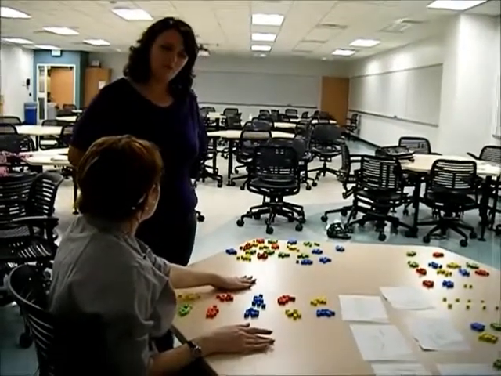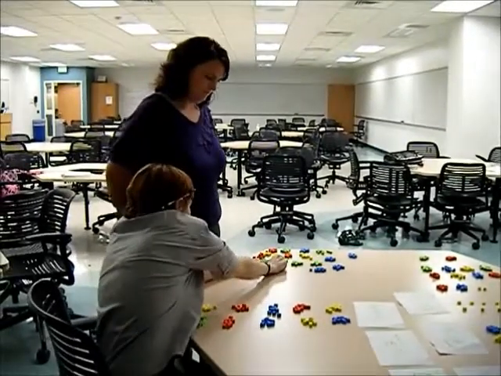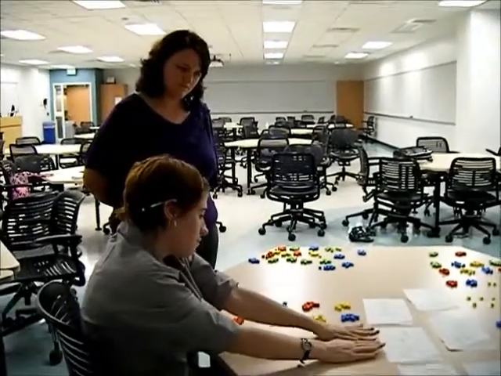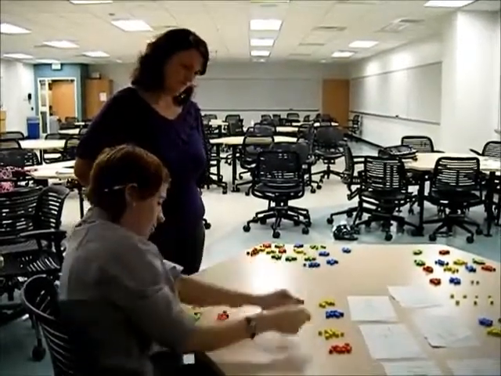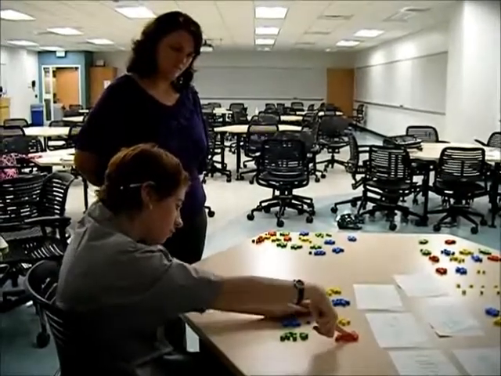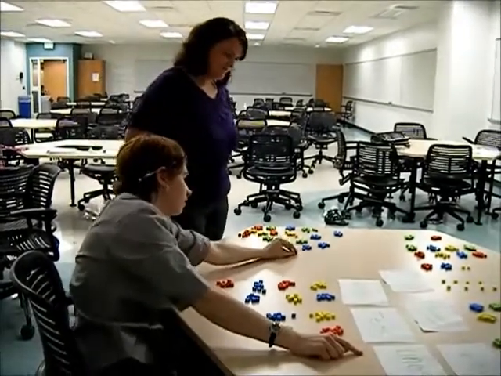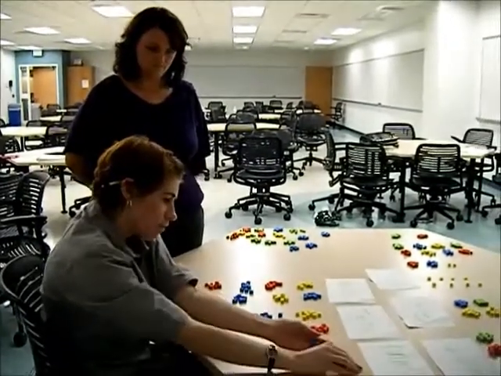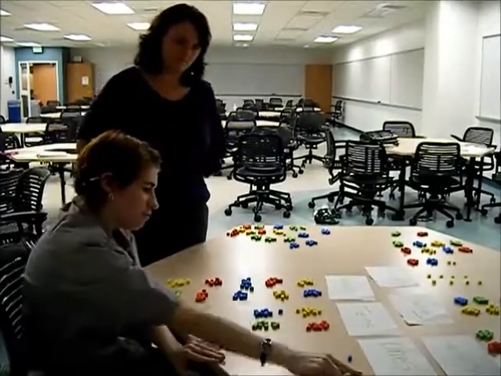What was the full number? 142. In tens, we get 4 groups. 1, 2, 3, 4. 4 groups in tens. And then ones. 1, 2. 2 individuals in ones.